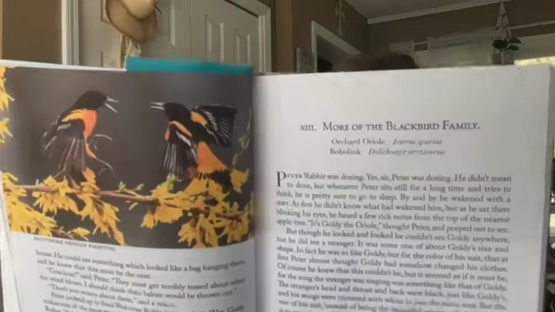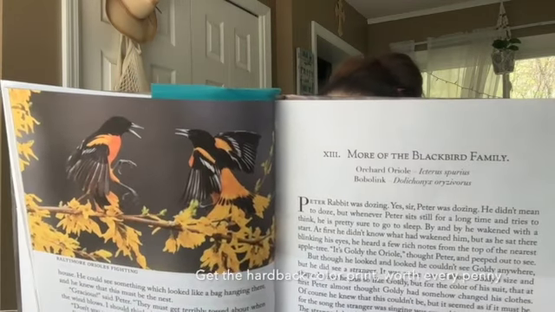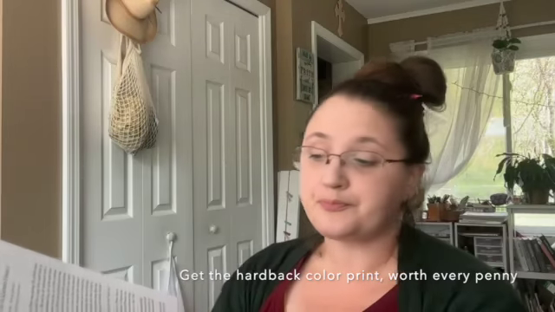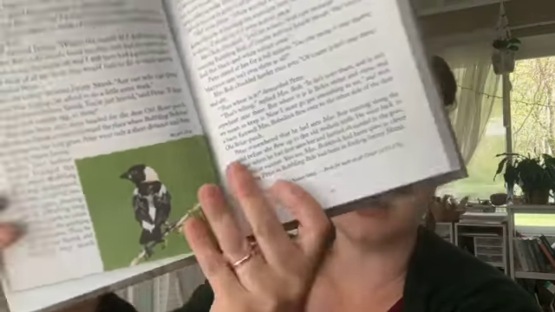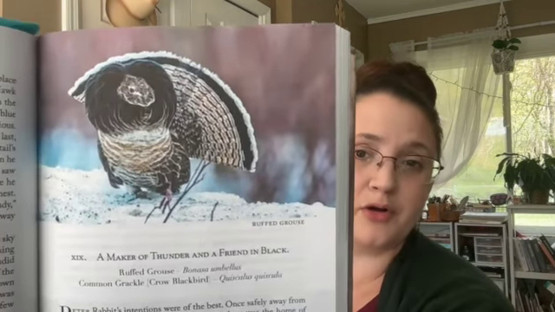We did have the original Living Book Press version, but then they made these beautiful hardback with color pictures and we definitely upgraded and it was worth every penny. It's the original text, but it just includes actual pictures, which is wonderful. You can also look up their bird calls and things like that to help with it.